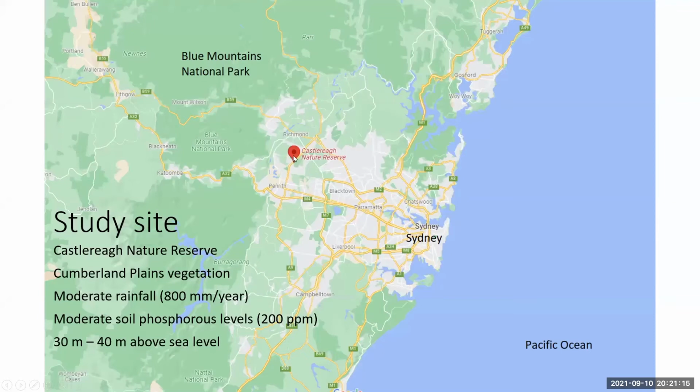Like Sue mentioned earlier in the introduction, I worked at Castlereagh Nature Reserve, which has Cumberland Plains vegetation in the Sydney Basin area. If you're going from Sydney to the Blue Mountains, this Castlereagh Nature Reserve site comes just before you hit the boundary of the Blue Mountains. It's a small remnant patch surrounded by housing area, houses around it. But it's been conserved and is under the protection of the Office of Environment, New South Wales.